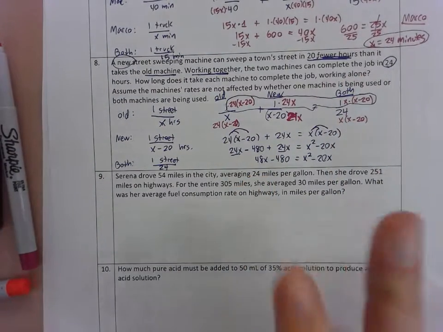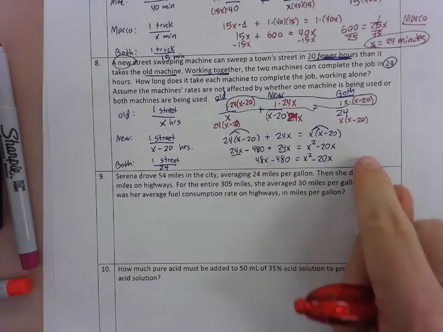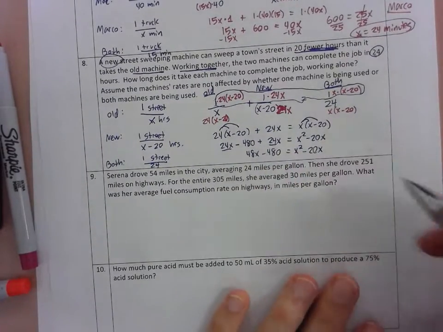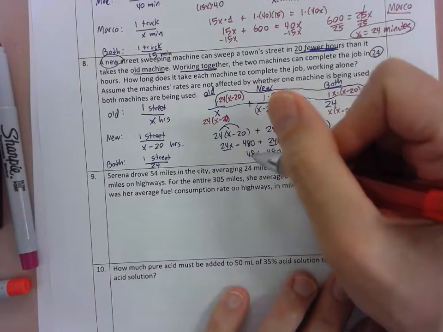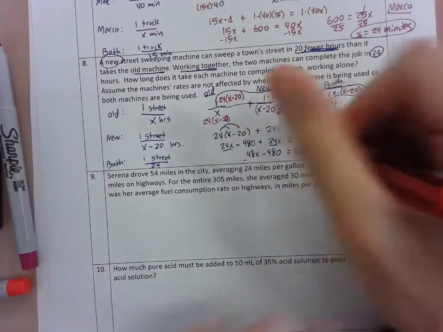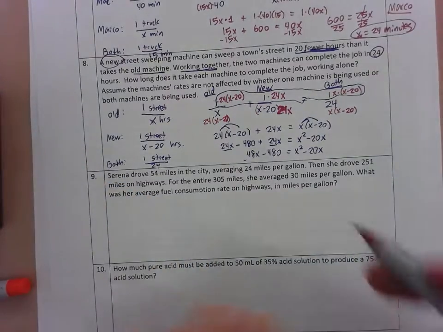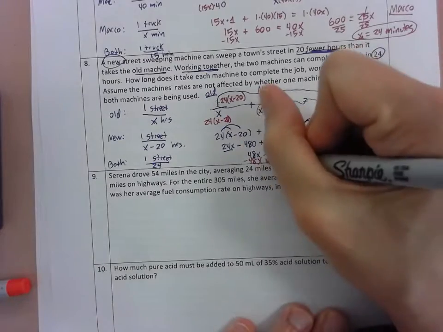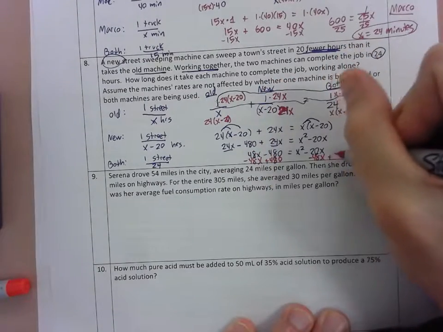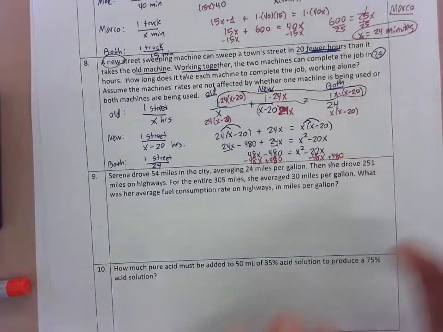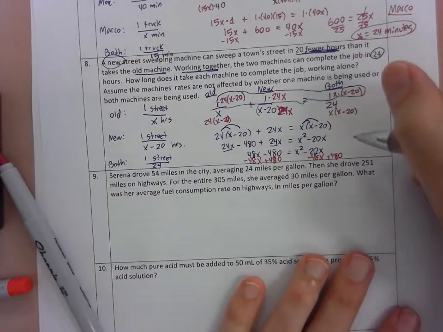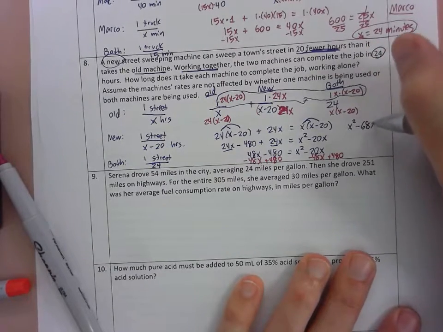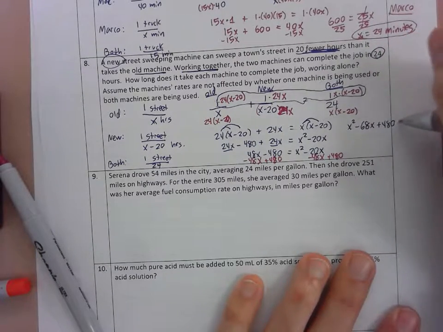So it looks like I'm going to need to move these two over here since that's a quadratic, and then I'm going to make that equal to 0. So if I subtract 48x from both sides, that's going to give me negative 20x minus 48x. And then I'm going to add 480. So negative 20 and negative 48 combine to negative 68. So let me clean this up a little bit. This is going to be x squared minus 68x plus 480 equals 0.